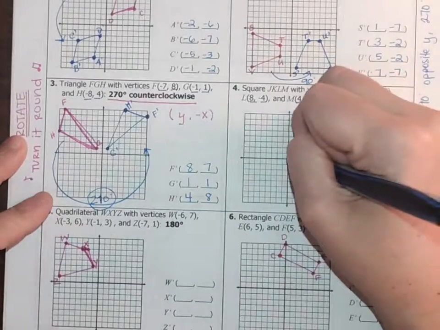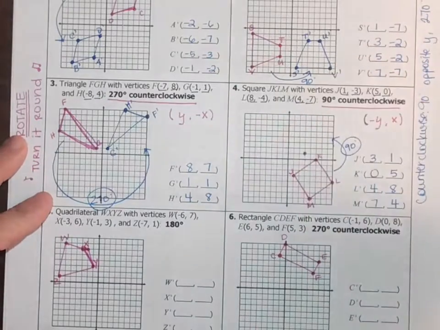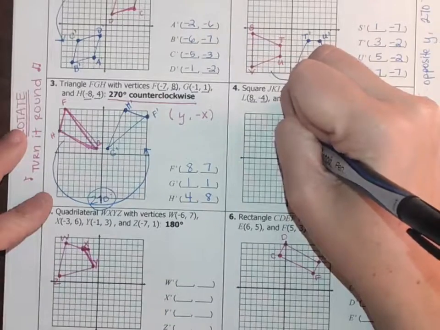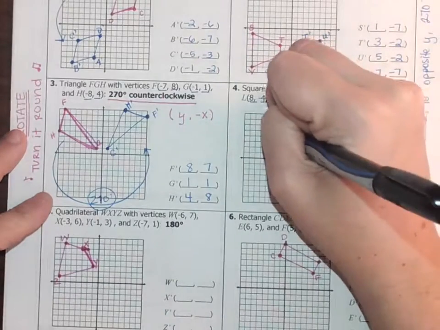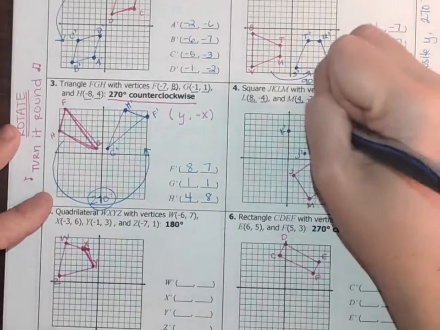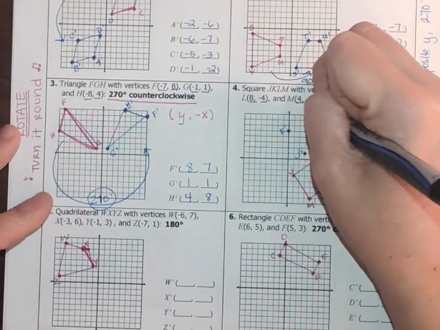So 3, positive 3, 1 is our new j prime. 0, 5, 1, 2, 3, 4, 5 is our new k prime. 4, 8 is our new L prime.